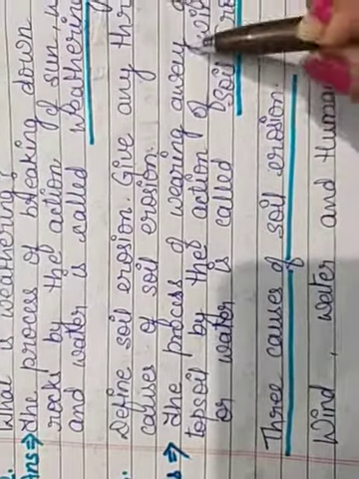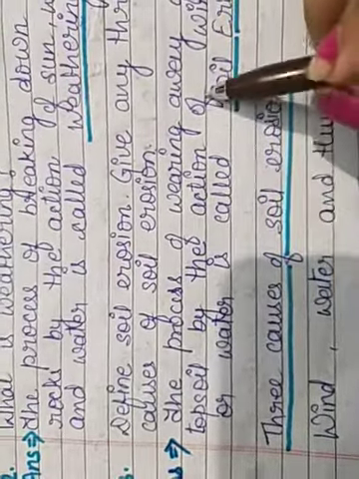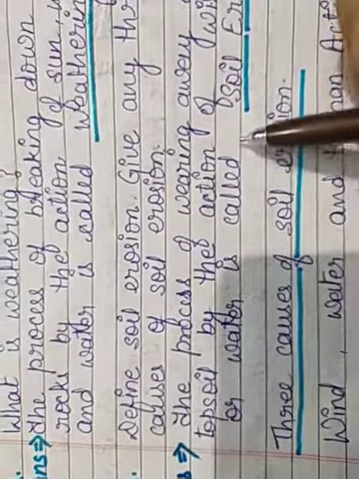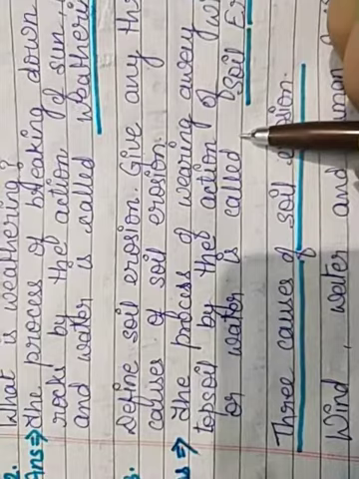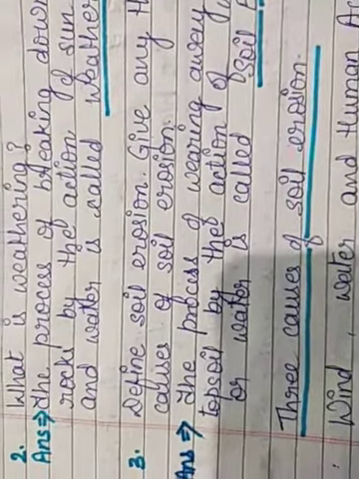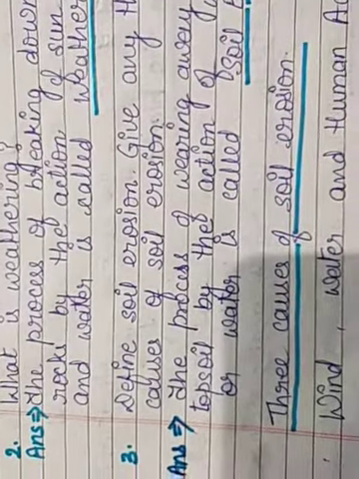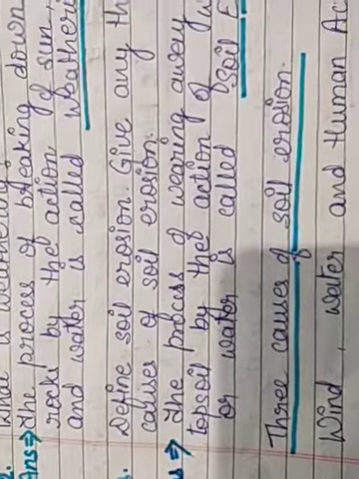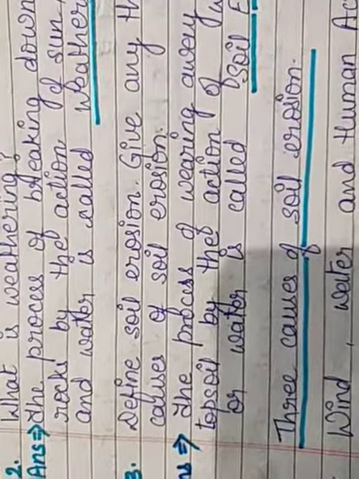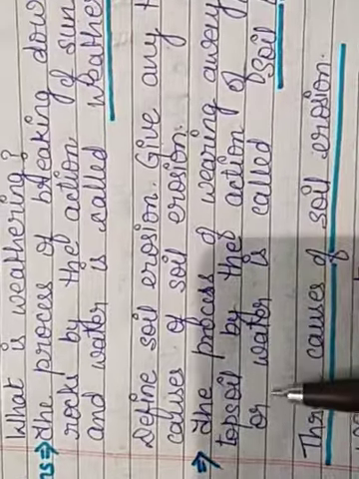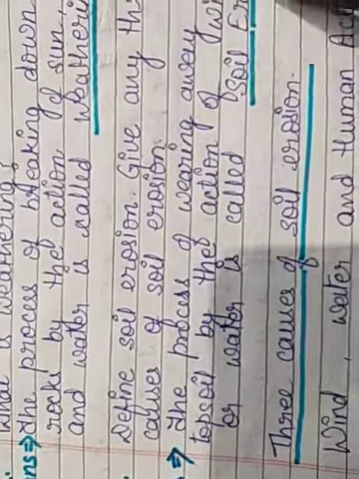How does it get removed? It is the process of wearing away of the topsoil by the action of wind or water. Excessive amount of water and speedy air remove the top layer of the soil, or the fertile layer of the soil is removed by the action of wind or water, and this is termed as soil erosion.